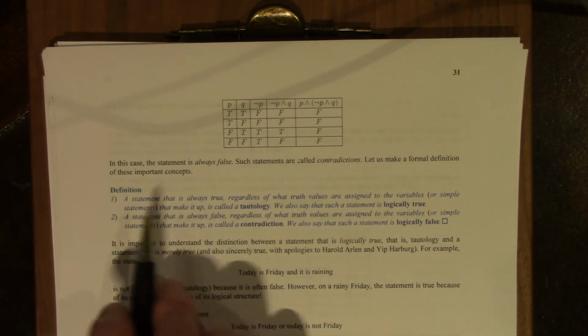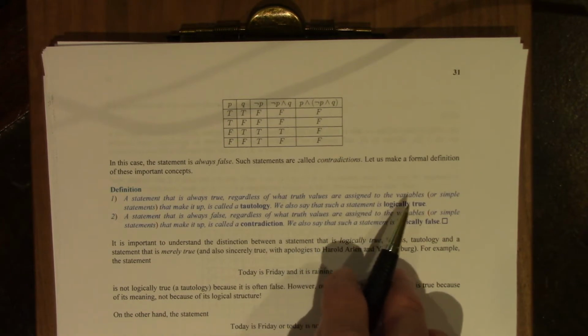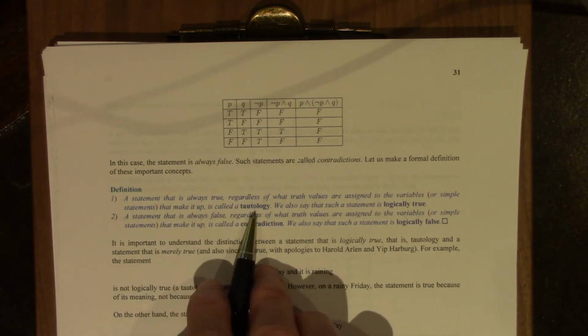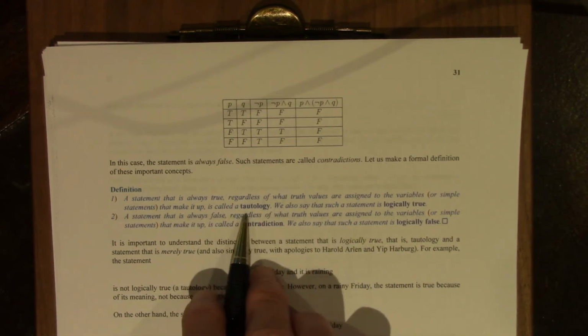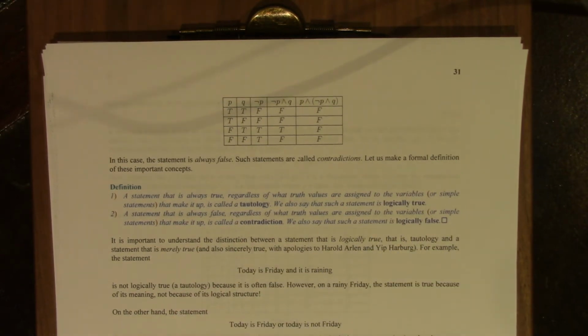Here's the formal definition. A statement that is always true, regardless of what truth values are assigned to the variables, or simple statements, that make it up is called a tautology. Another way to say something's a tautology is to say that it's logically true. This means that the statement is true by virtue of its structure. Meaning is irrelevant. P implies P is about one of the simplest tautologies, and it's just true because of the structure. It doesn't matter what P is.